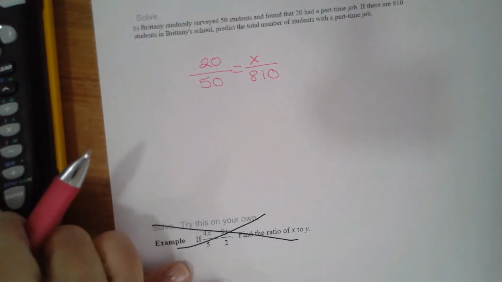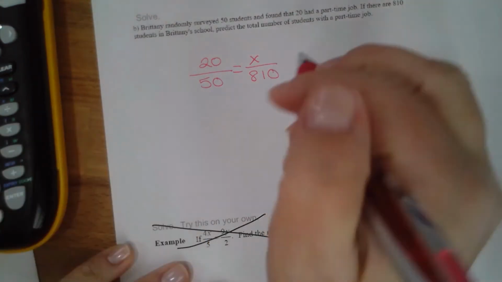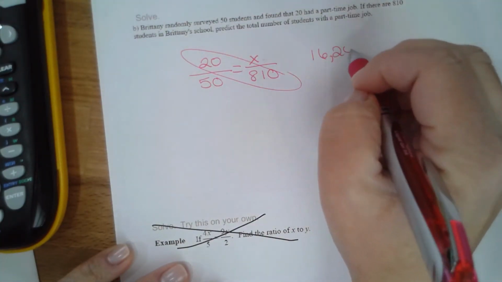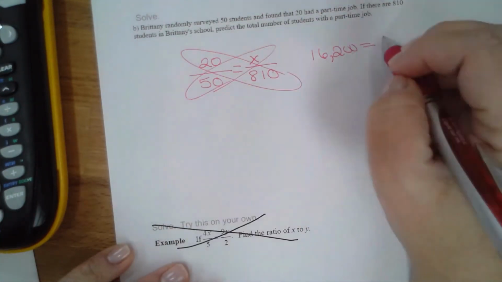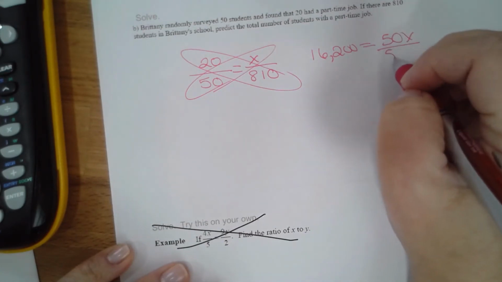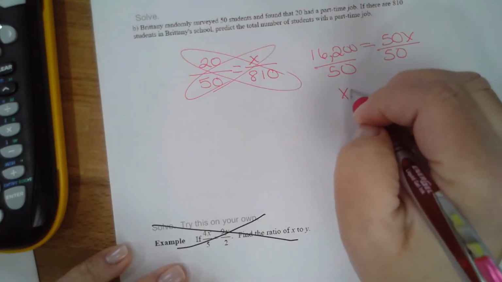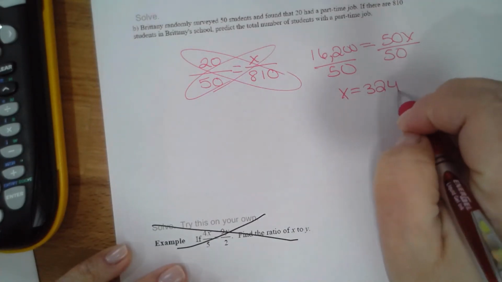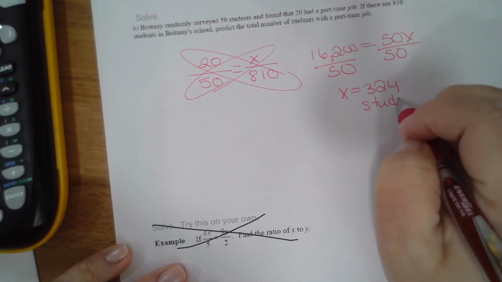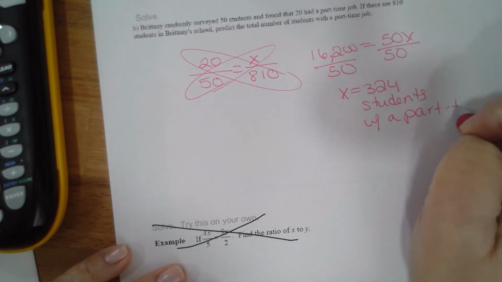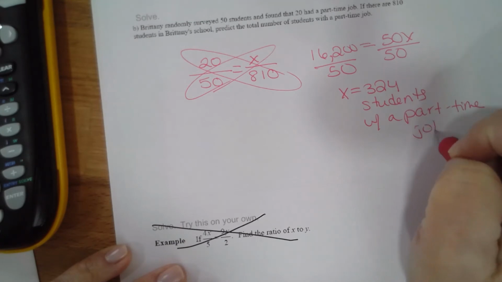So let's cross multiply. 20 times 810 is 16,200. 50 times x is 50x. Divide by 50. So x should equal 324 students with a part-time job. Okay.